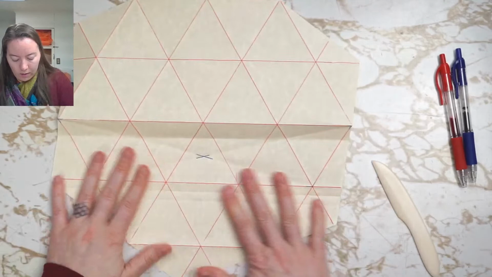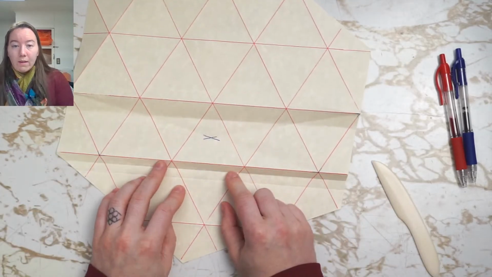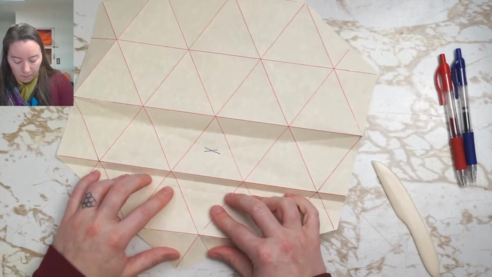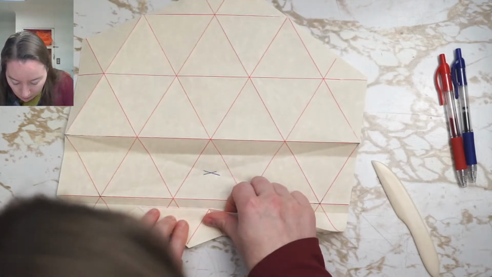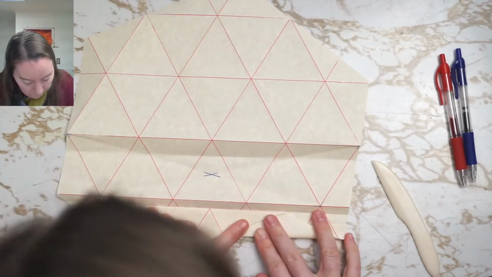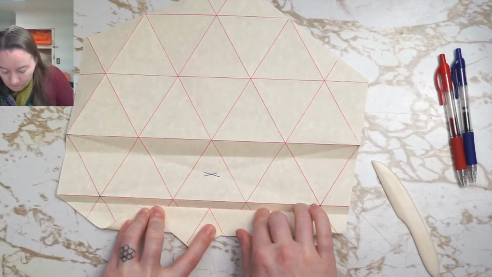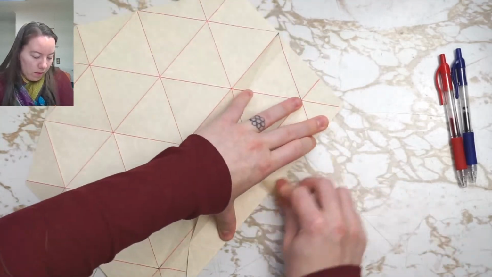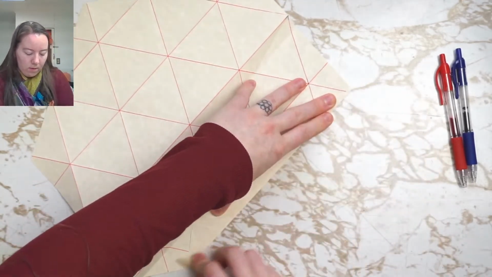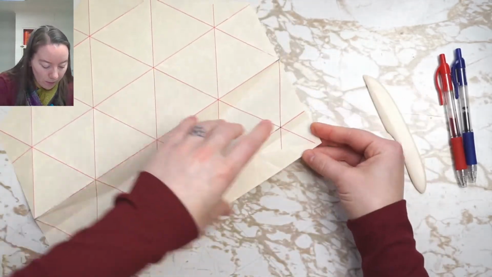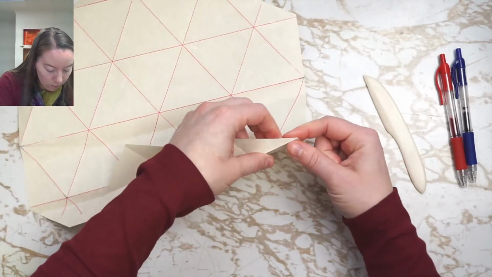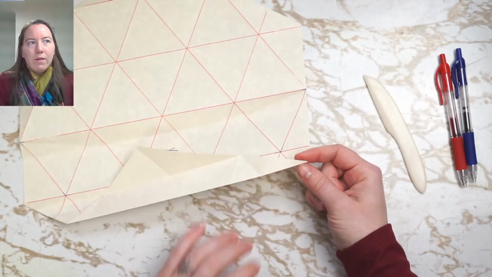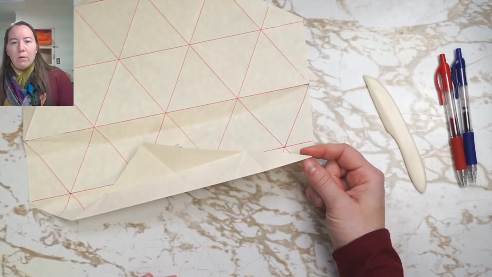Rotating back, now I've got the 5 and the 6. I can divide 6 in half to get 3. I'll go ahead and do that. And I'm coming really close to the corner of my hexagon here, and this isn't a reference that I would use.